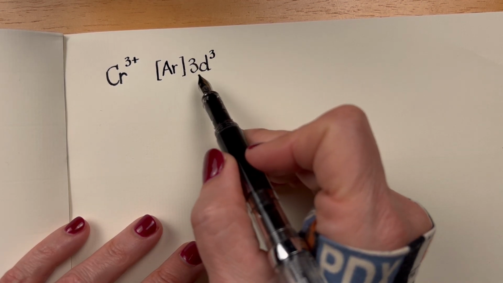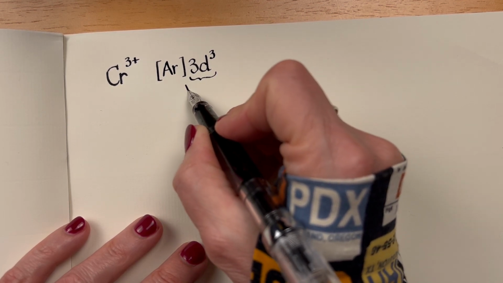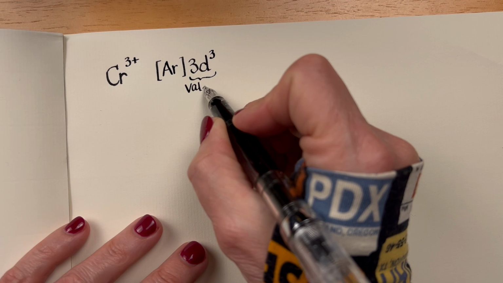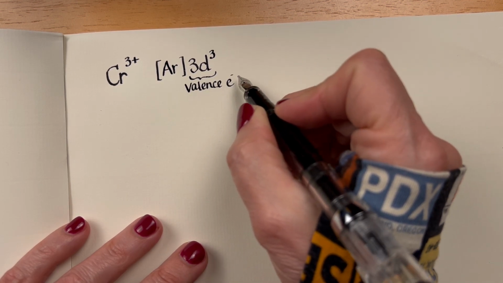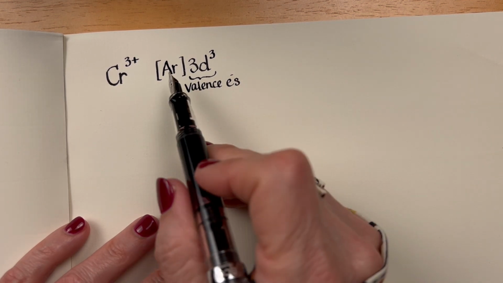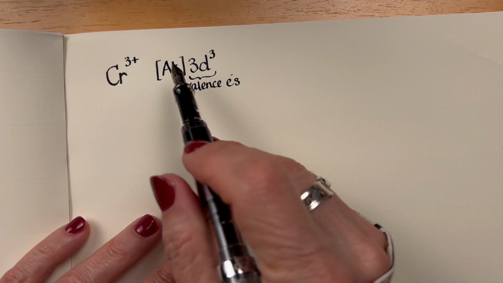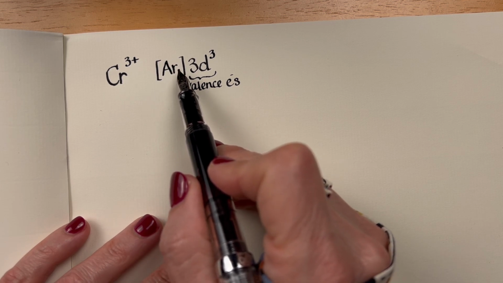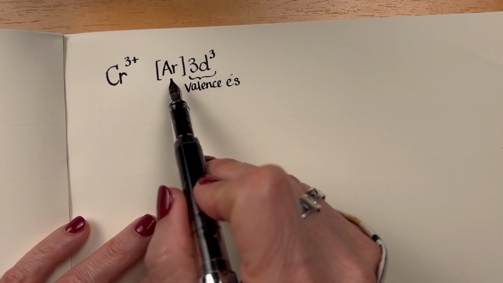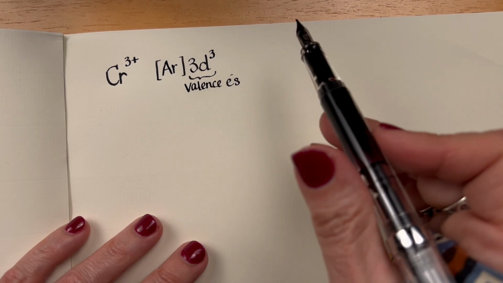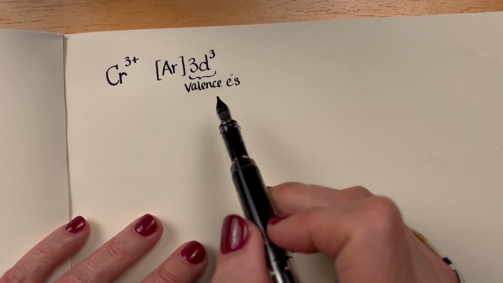So these are the valence electrons. All those electrons, there's 18 of them. Those are the core electrons that have the same electron configuration as argon. So these three, this is where the interesting stuff happens, okay?